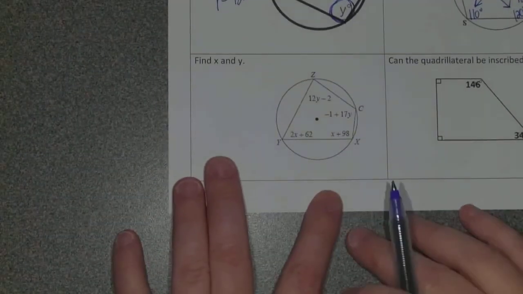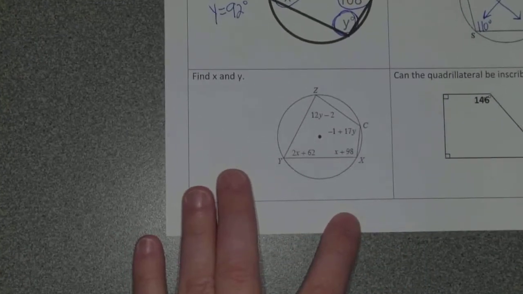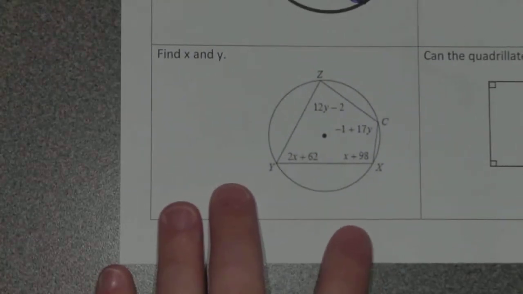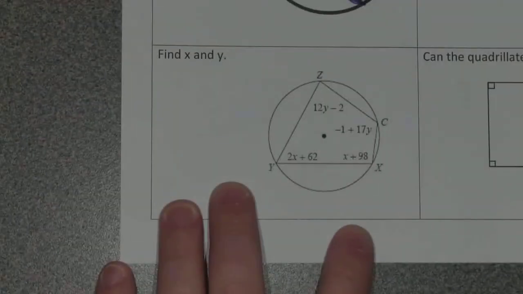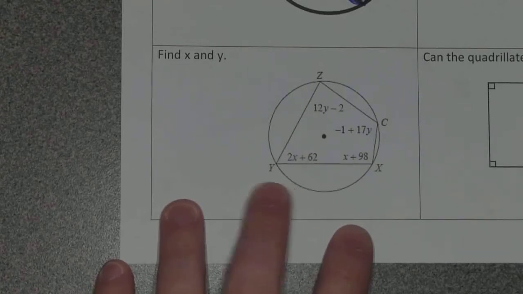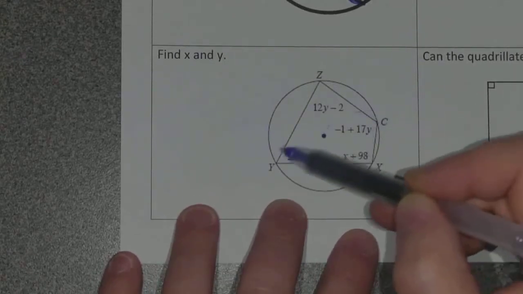Until we throw variables on them instead. Then it gets a little bit more difficult. So here we're going to try the same exact rule, but we're going to use it with some variables, okay? So when we look at these right here, we're going to find X and Y. So what do we know about opposite angles?